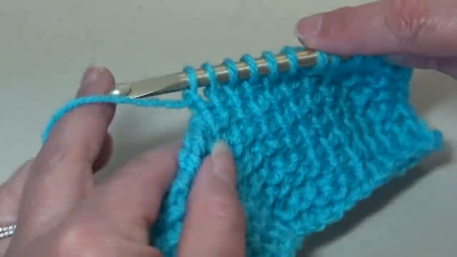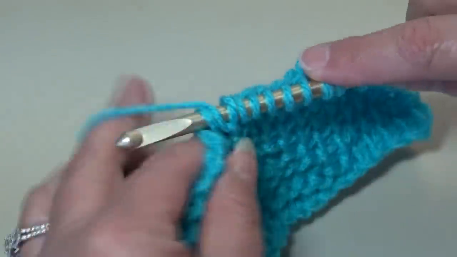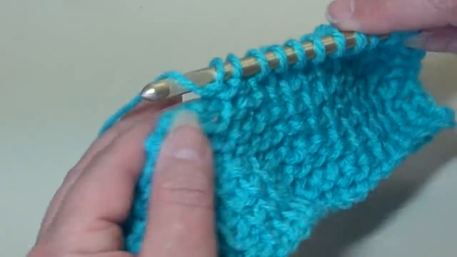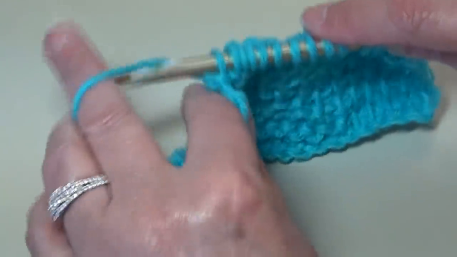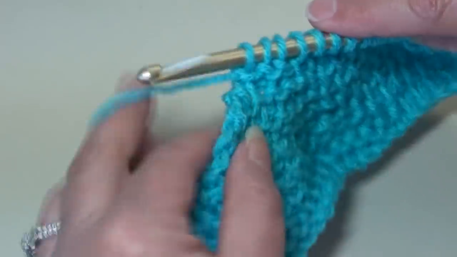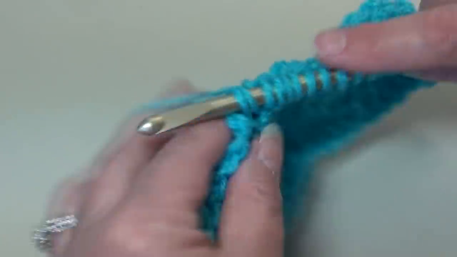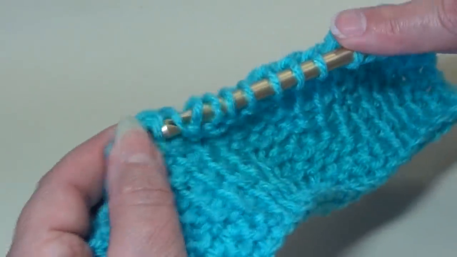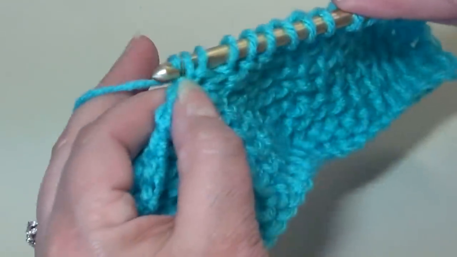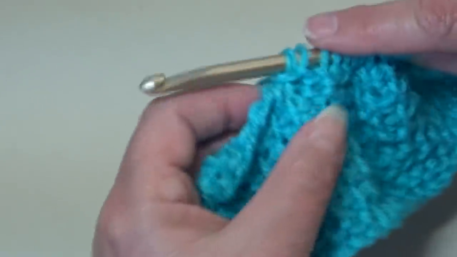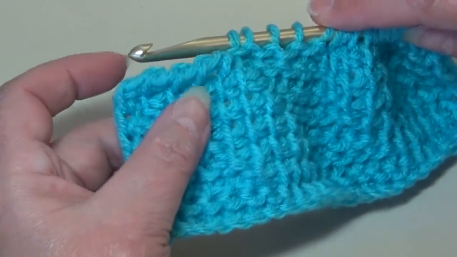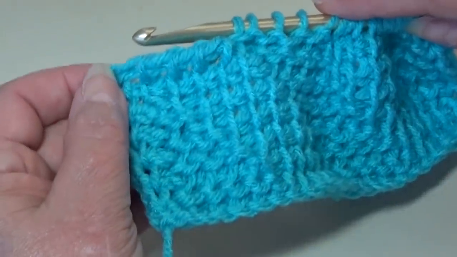That's 1, 2, 3, 4, and 5. So when you look at your work, you can see we have a total of 5 stitches remaining.